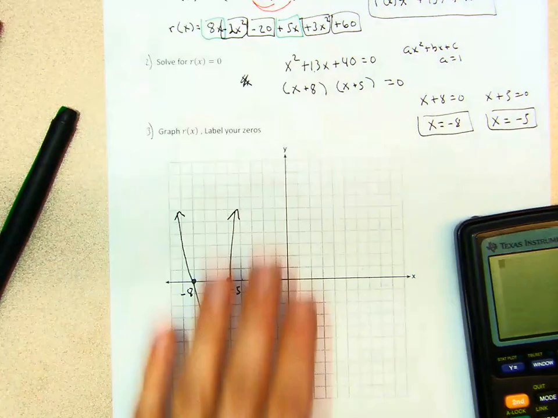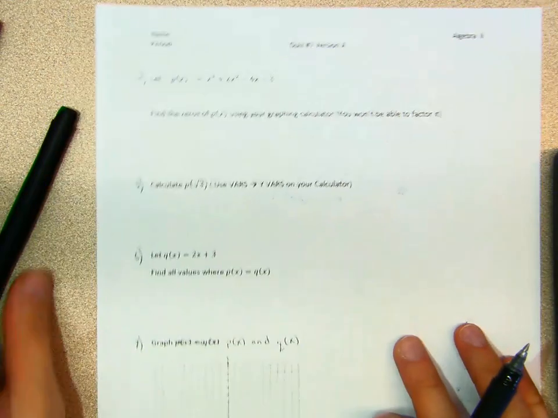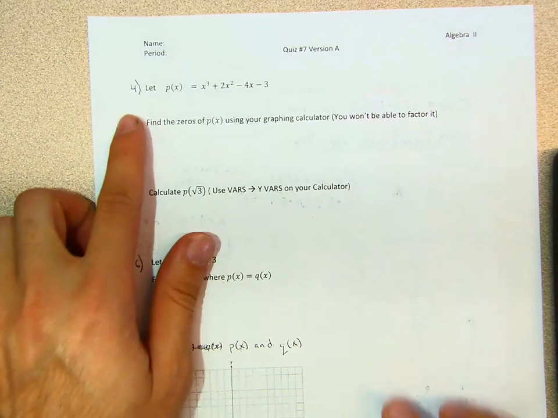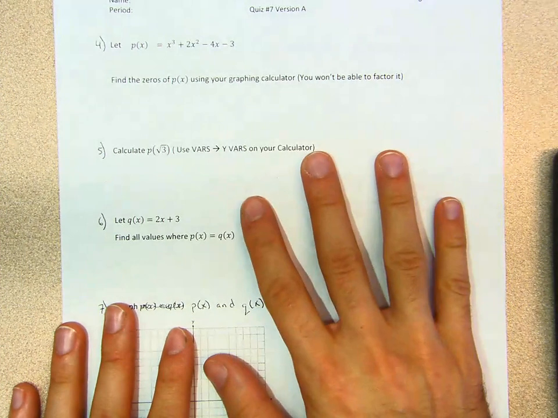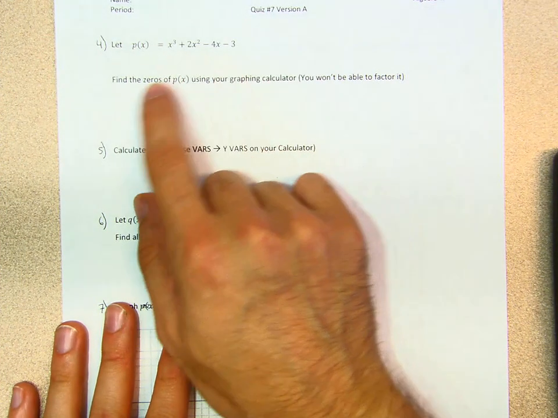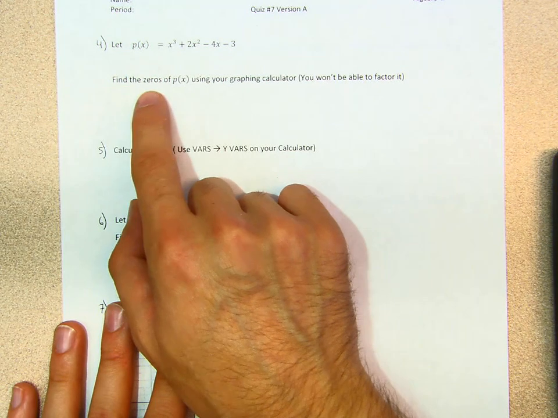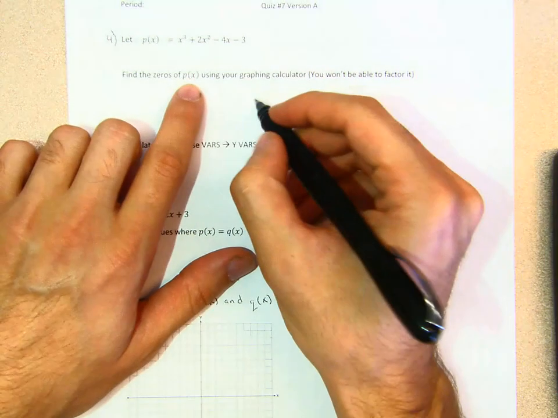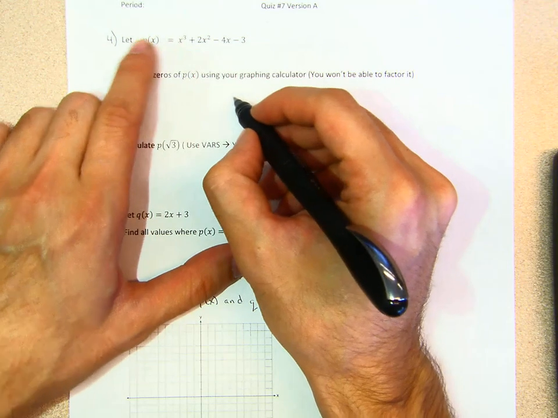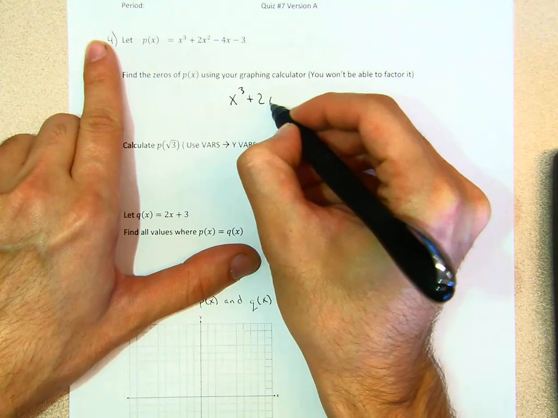So this part was pretty straightforward. This was questions 1, 2, and 3. Let's move on to the next part. Here, let's look at question 4, and let me get another piece of paper. Okay, so looking at question 4, it's saying here is our polynomial, and it's asking us to find the zeros of p of x. So if I want to find the zeros of my polynomial, I'm going to make this p of x equal to 0, right?